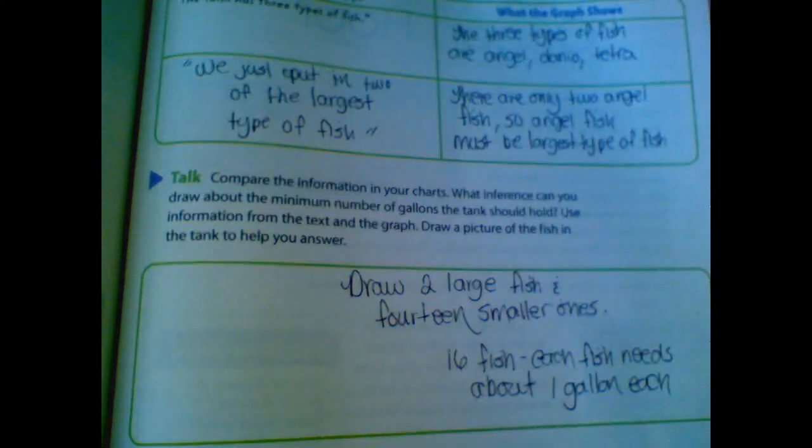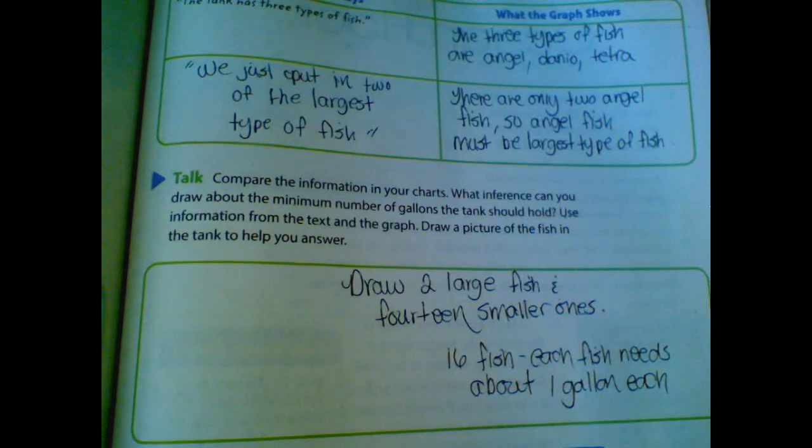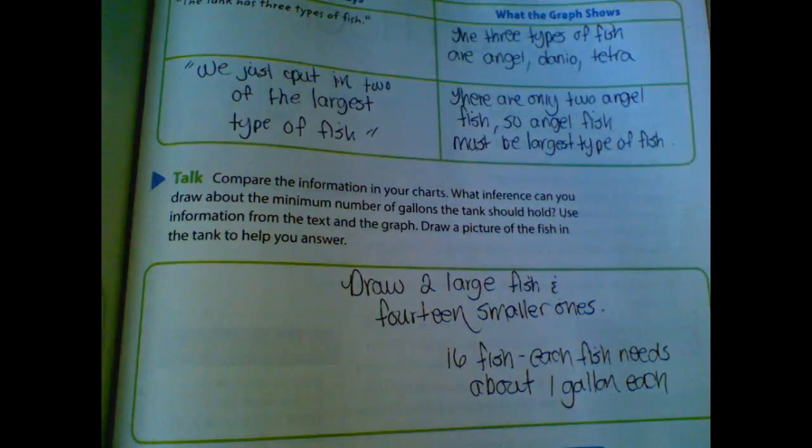Remember, we tell you that when you have visual aids and things like that, to always look at them because they're always important, because look at all the information that you found just by looking at your bar graph. Your text and your bar graph work hand in hand together. They're going to help each other out, okay? And that's what we're going to be doing this week. We're going to be looking at different types of visuals.